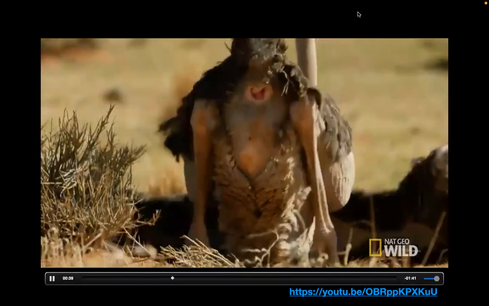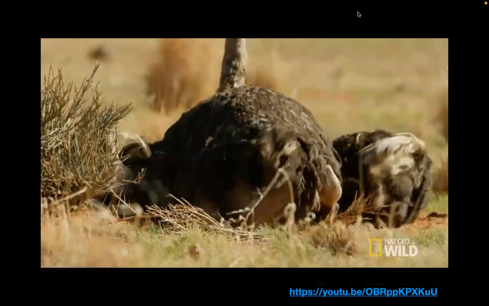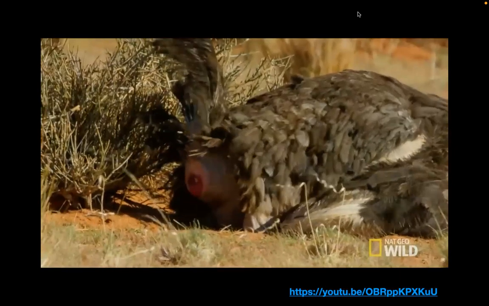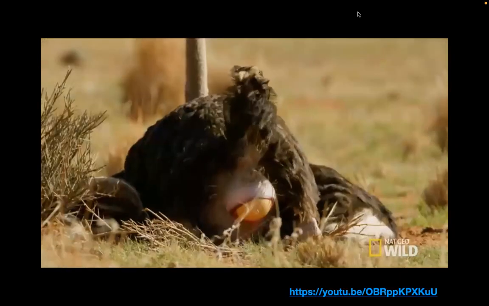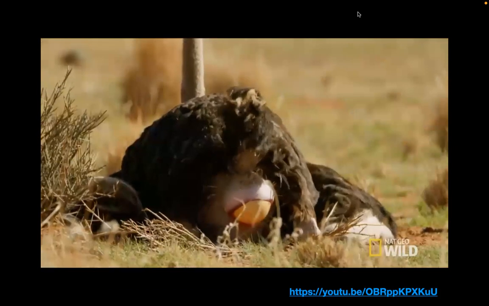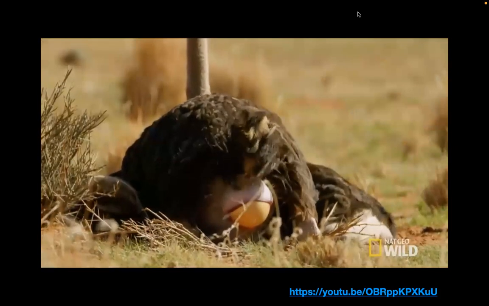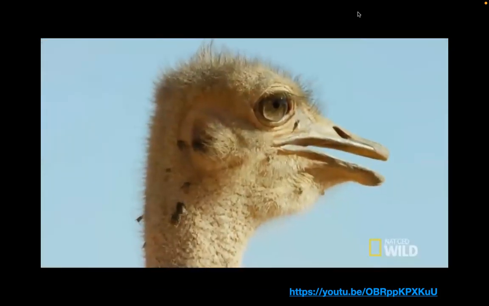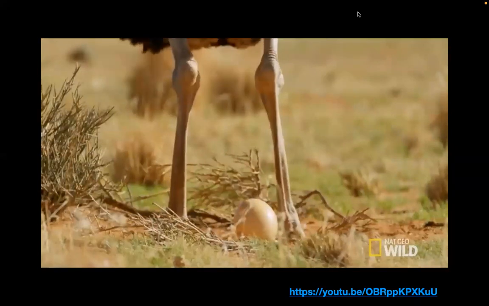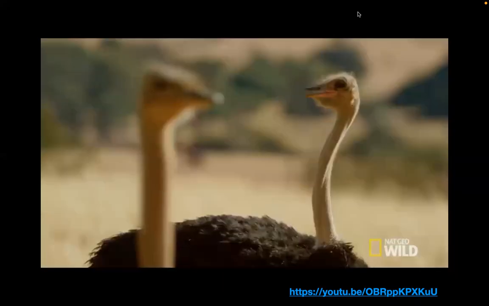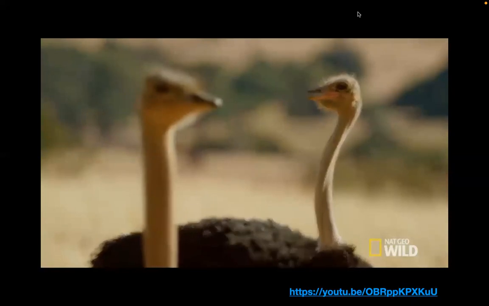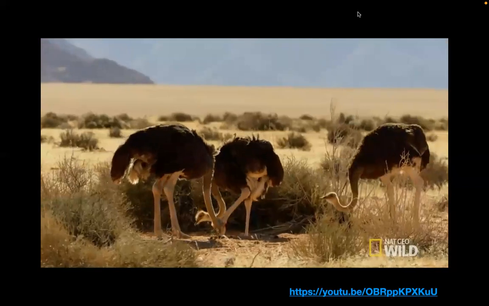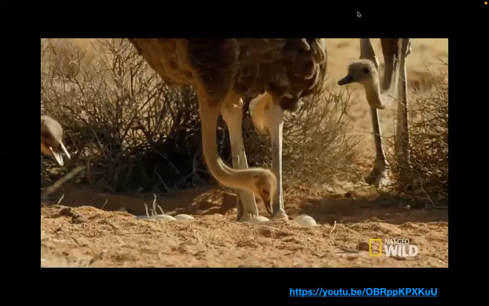A single one can weigh more than 3 pounds. And she'll lay up to 12 of them. But that's just the start. The other females in the harem will lay their eggs in her nest as well.